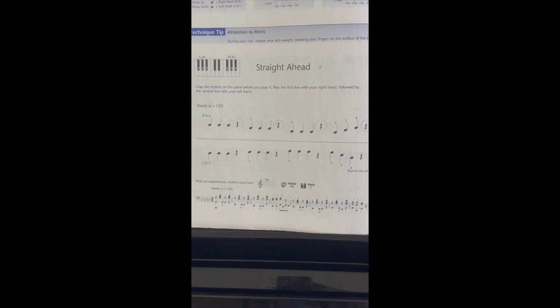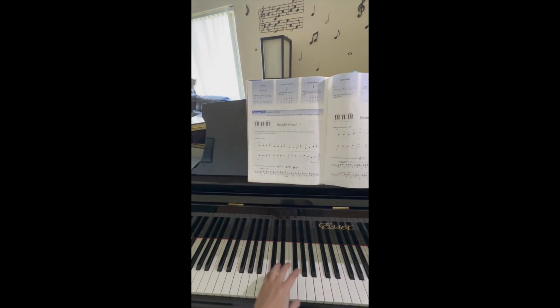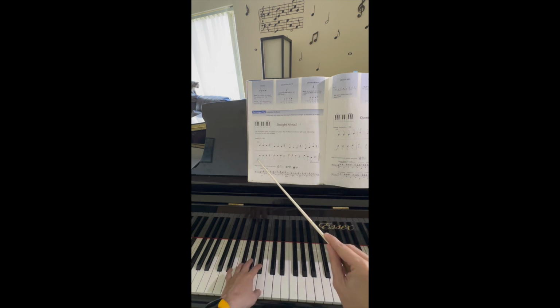So then let me show you how you would do this with your left hand. Left hand can go lower. Again, I will start with finger number 4, because that's what it has in the music. 4, 4, 4, rest.